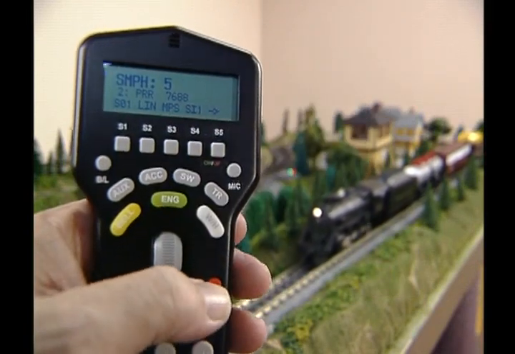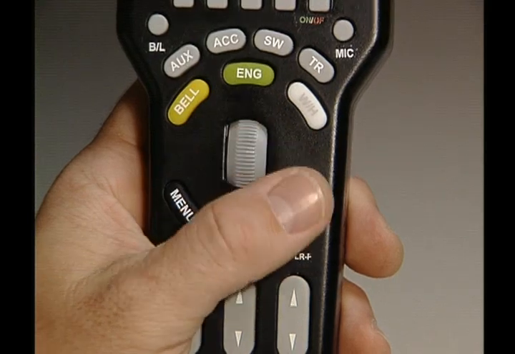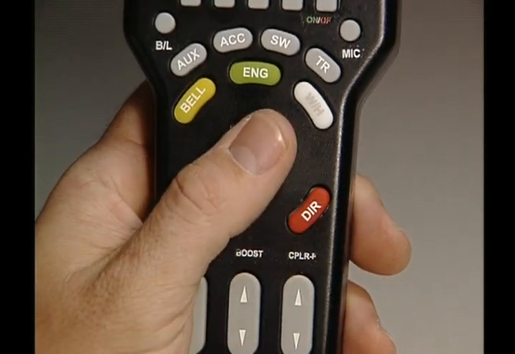If you mistakenly press direction to stop the engine, but decide you want to continue in the same direction, just press direction one more time.